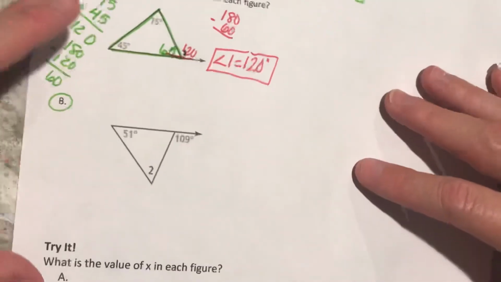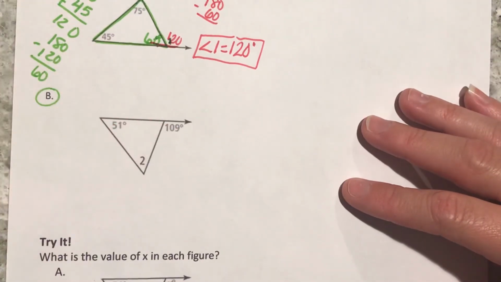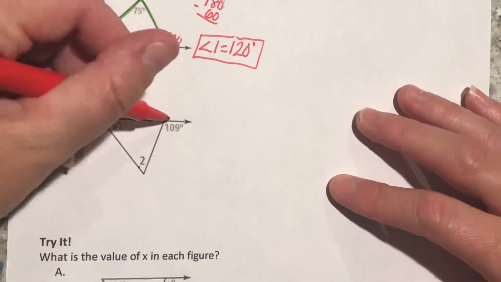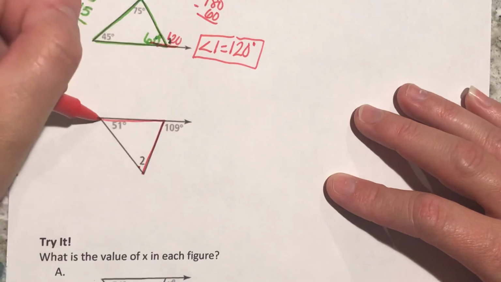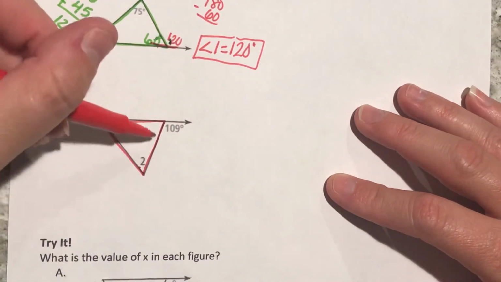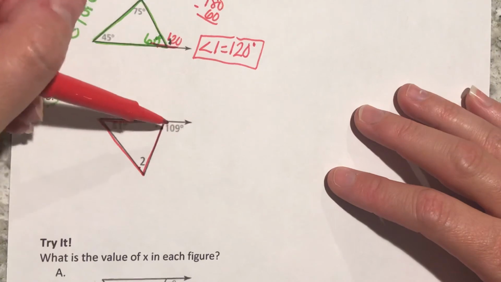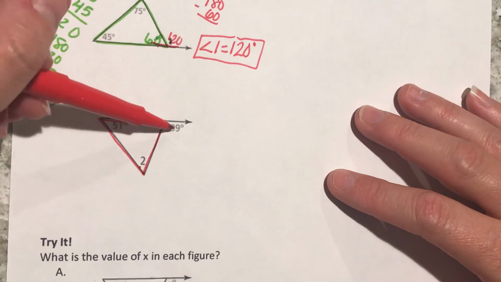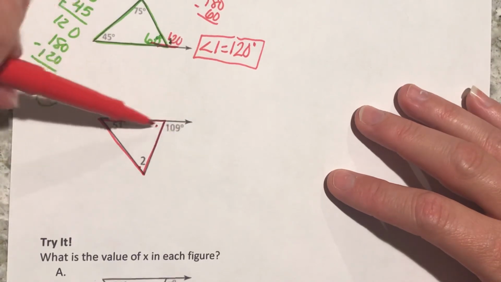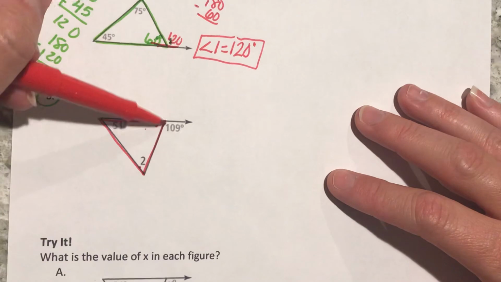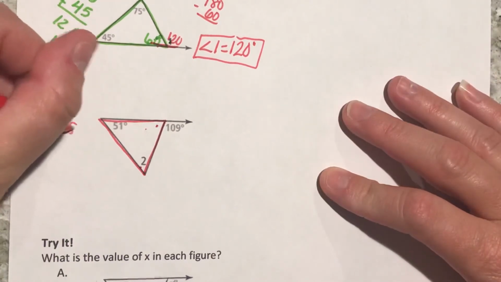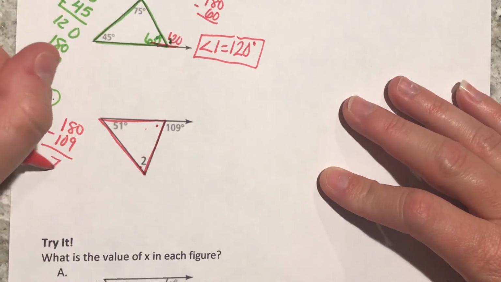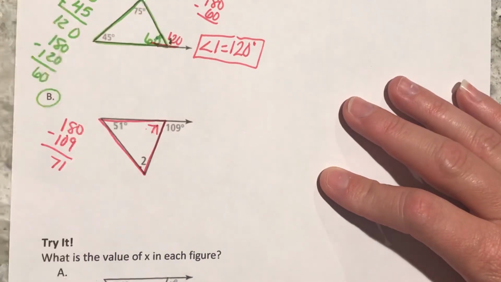Anytime you have two angles connected together along a line, they have to add up to 180. And if you look at B here, we're going to use that fact again. See the straight line connected. We need to find angle 2. Angle 2 is inside this triangle. And if I knew what this angle was, which we can figure out, I'd be able to just add these and subtract from 180. So we're going to find this angle by using the exterior one, because these two angles form a line, they're connected, so they add up to 180. So this angle, if you do 180 minus 109, you get 71. So this angle is 71.